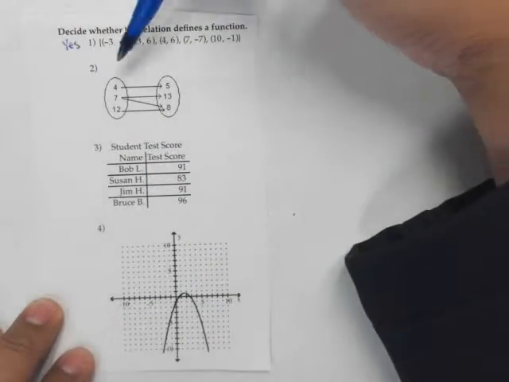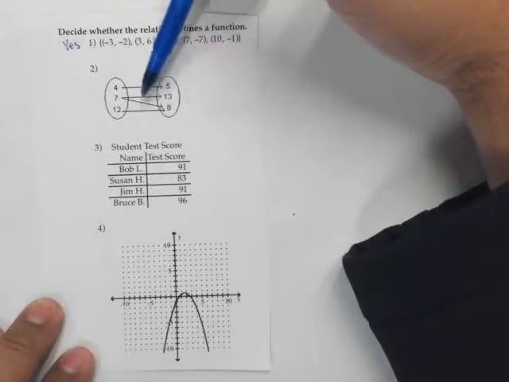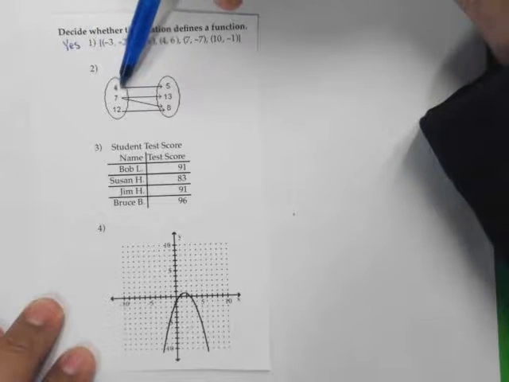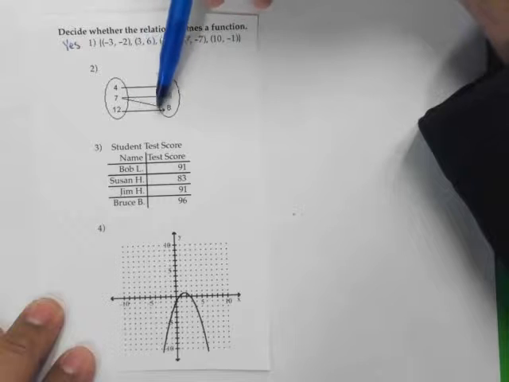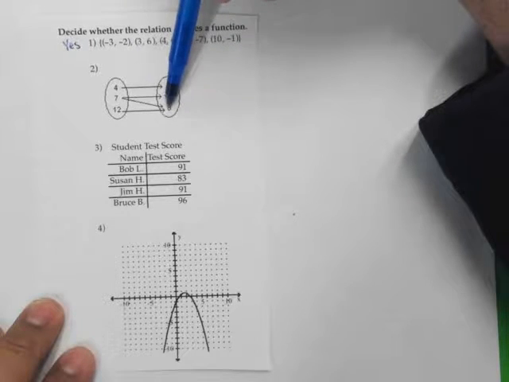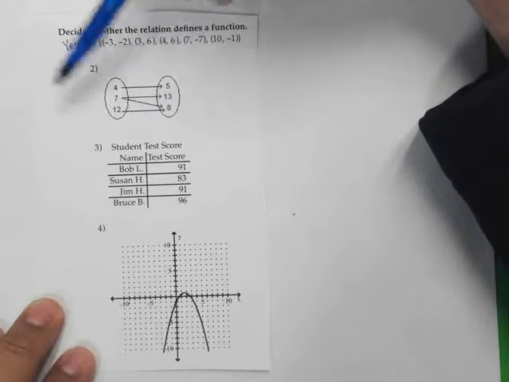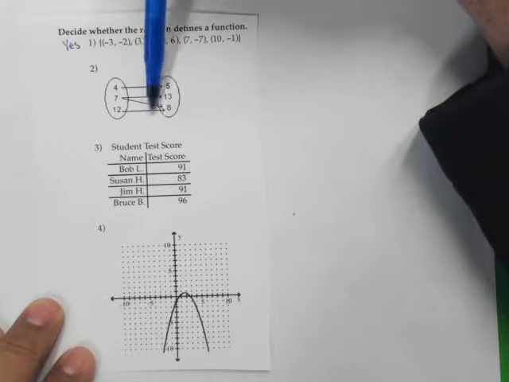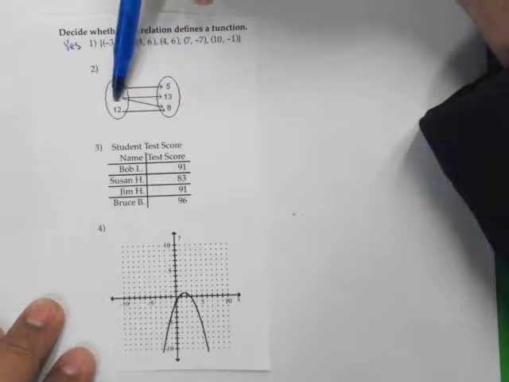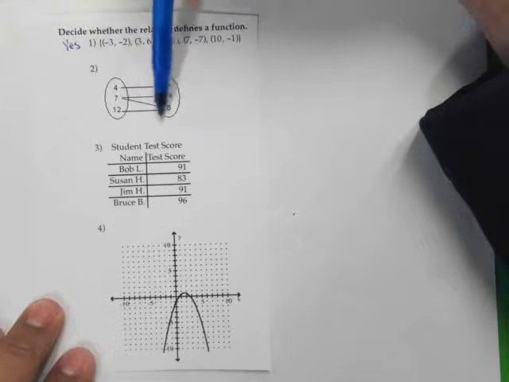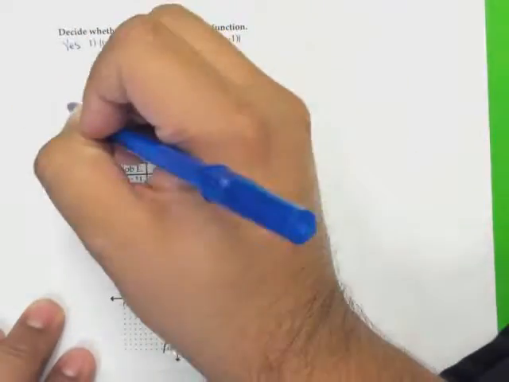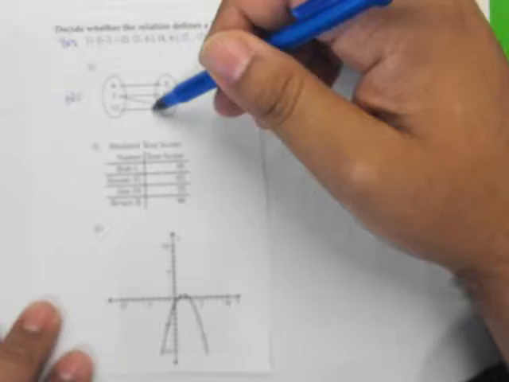Okay? Now let's take a look at this mapping on number 2. So here 4 maps to 5, 7 maps to 13, but then 7 also maps to 8. There's the problem. Okay, we don't even need to look at the next one. Just look at the next one though. 12 maps to 8, that's okay. But the problem here is 7. 7 is at 13 and 8 at the same time. While yes, this is a relation, no, this is not a function. So this one right here is not a function.